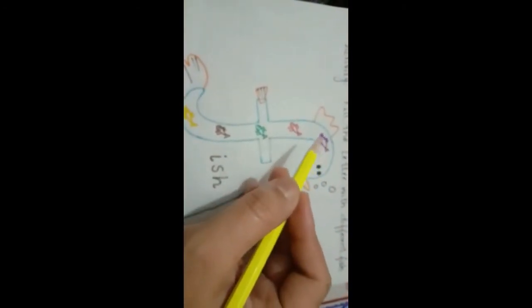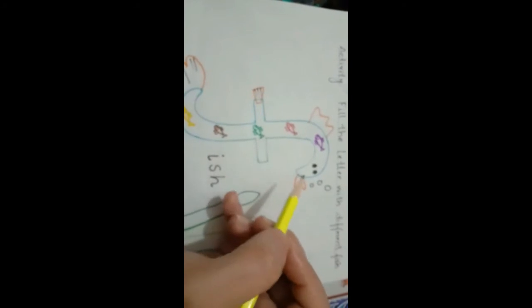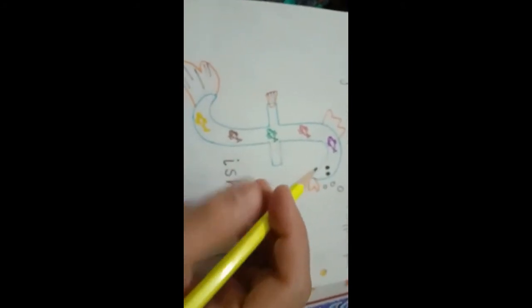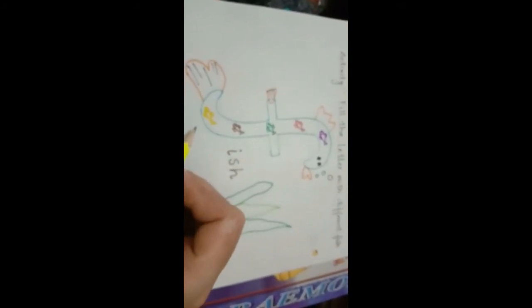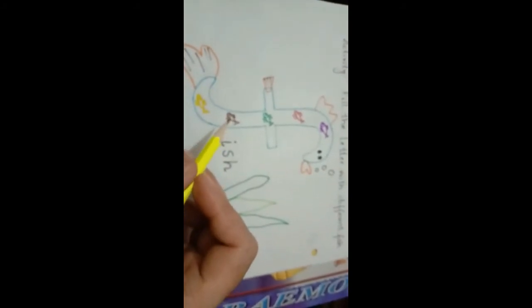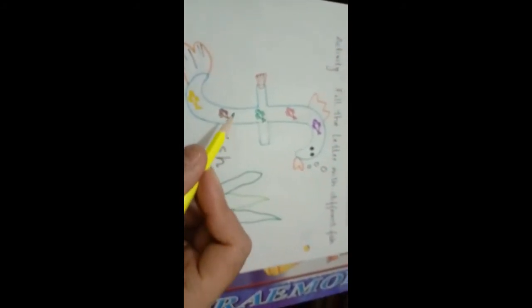Yes. How you will do this activity? You will make different fish inside this letter. This letter F. Yes. F. Fish. Because F is the first letter in fish. F. Fish. F. Fish. Okay.